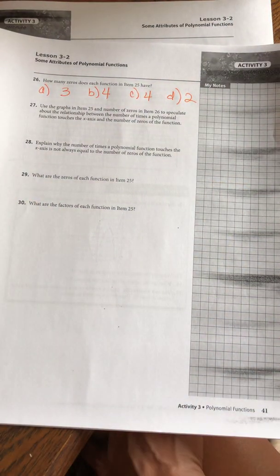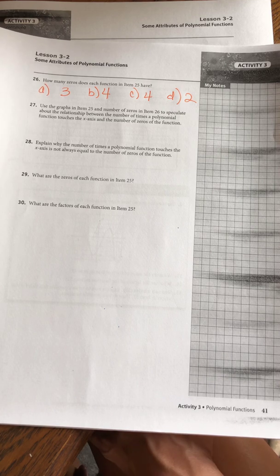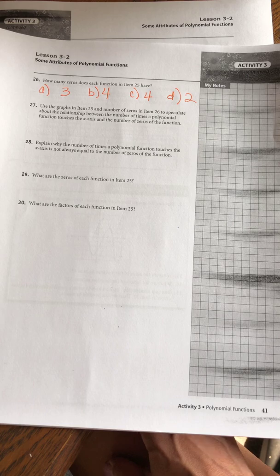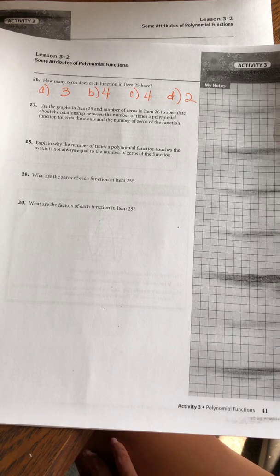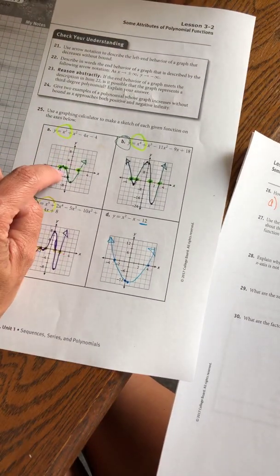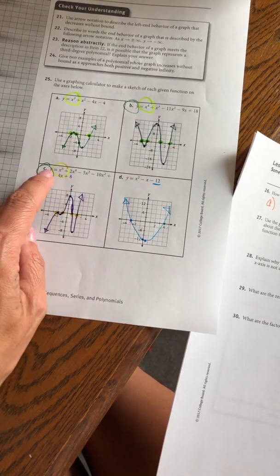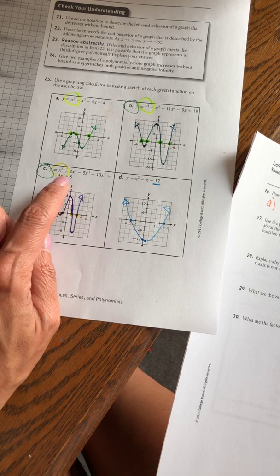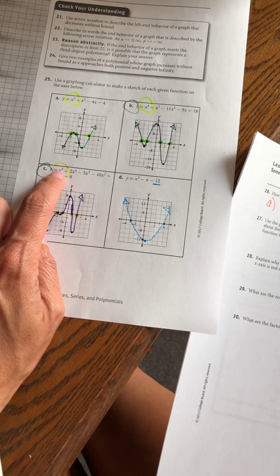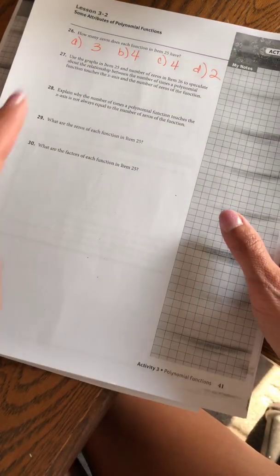All right, use the graphs in number 25 and the number of zeros in number 26 to speculate about the relationship between the number of times a polynomial function touches the x-axis and the number of zeros of the function. So I'm not going to have you write anything down, but basically the number of times a polynomial function touches the x-axis could be less than or equal to the number of zeros of the function, because we saw that it wasn't exactly, like this one had exactly 3 and its degree was 3. This one is the degree 4 and it had exactly 4 zeros. This one is a degree 5, but it had 4 zeros. So it could be less than or equal to that highest degree. Okay? But we won't write that.